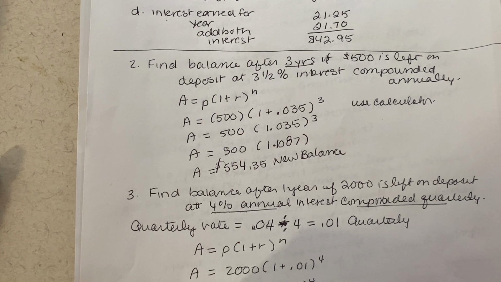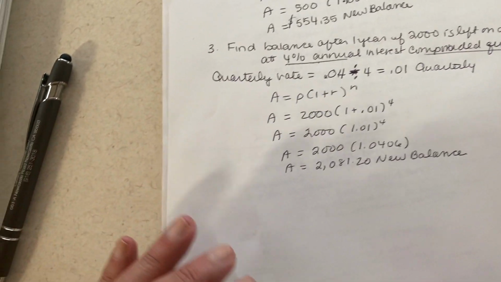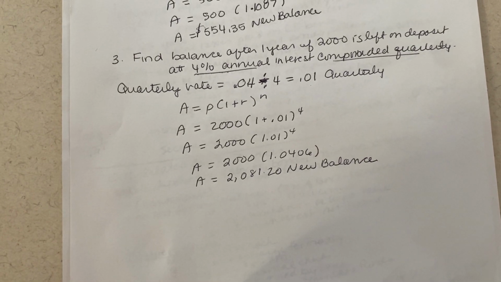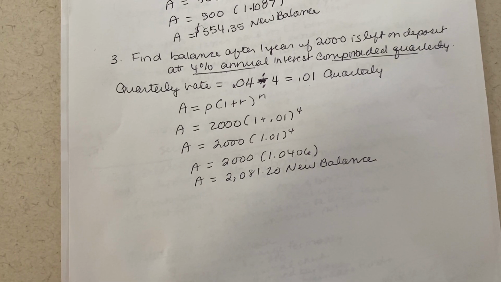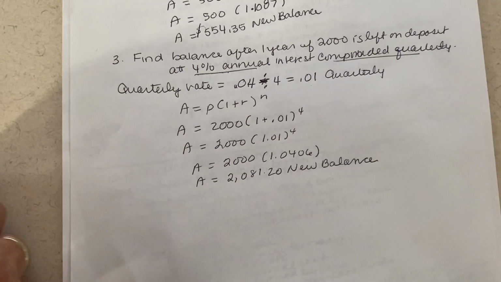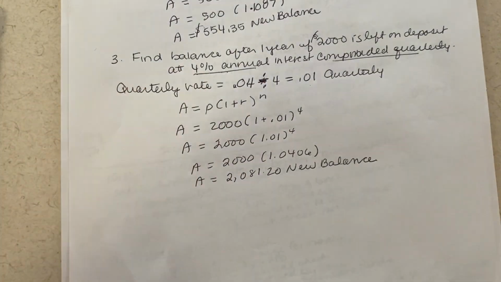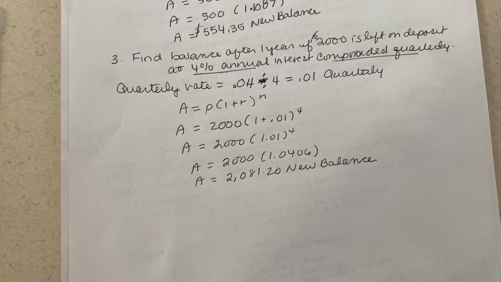See how you do? You plug in the formula again. So, quarterly rate. This is another problem. Find the balance after 1 year if $2,000, make sure you put the dollar sign so you know you're talking about dollars, is left on deposit at 4% annual interest compounded quarterly.